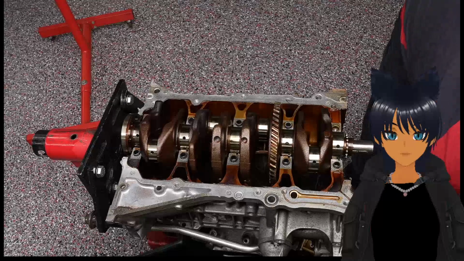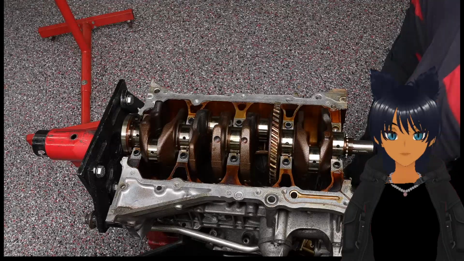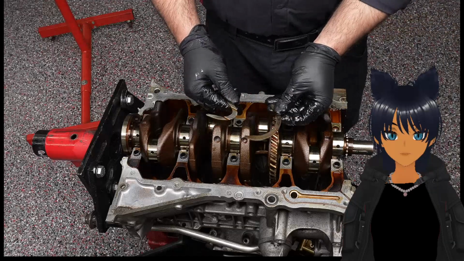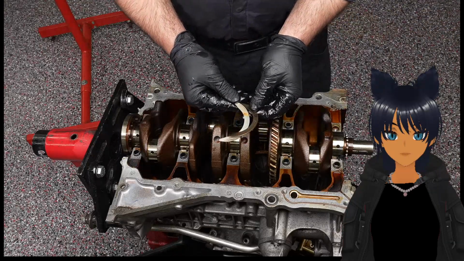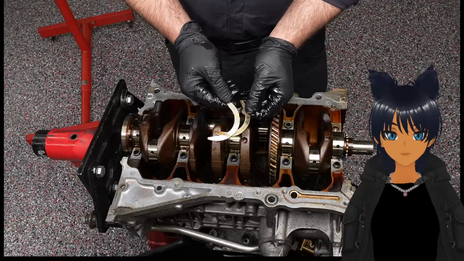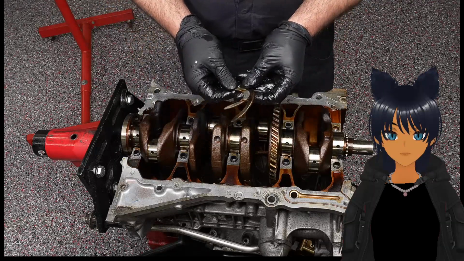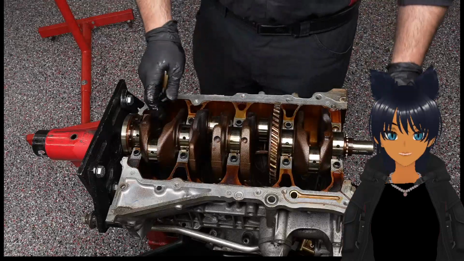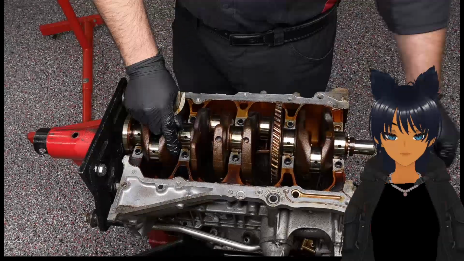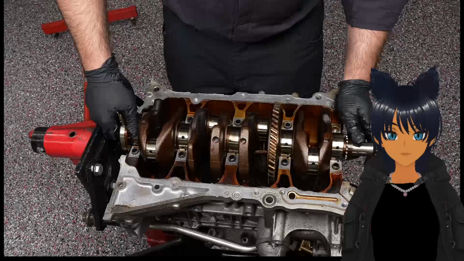Now, when we took this crank out, we had these 2 very innocent looking washers come out. See how much wear they have on them? These are called thrust washers. As you load this crank, every time, you see how it has a little bit of movement?